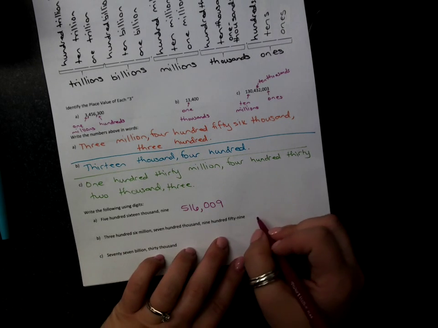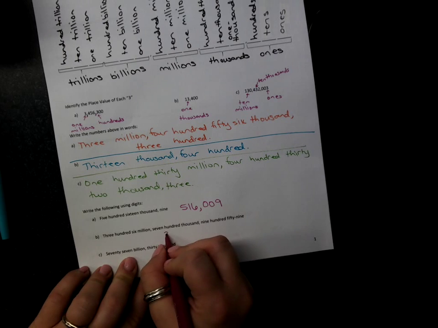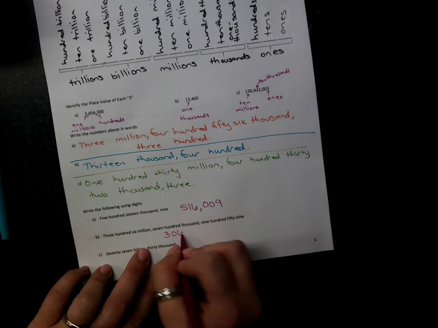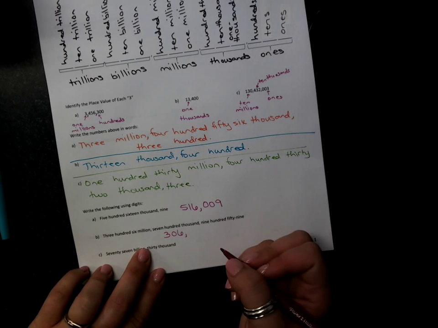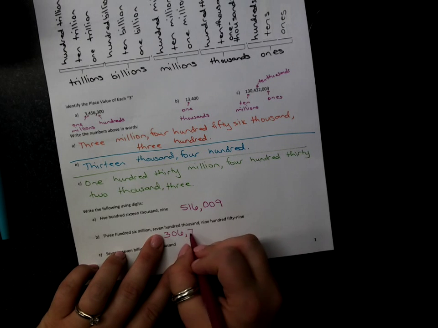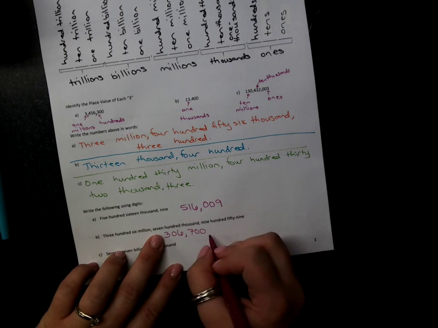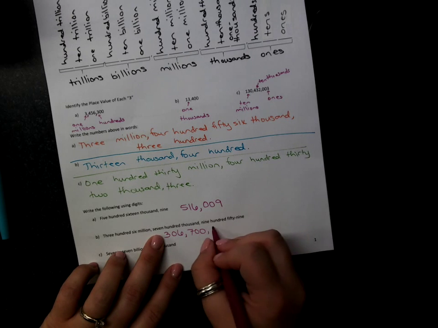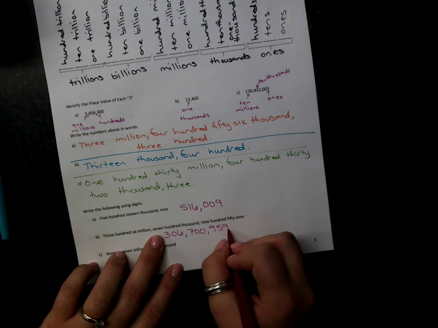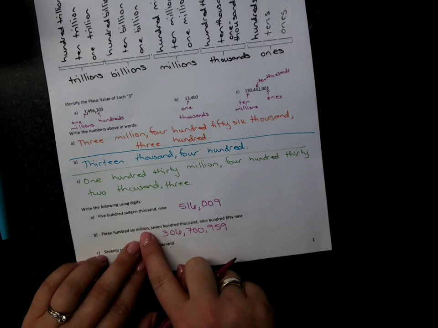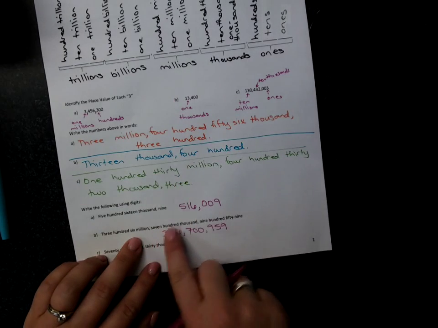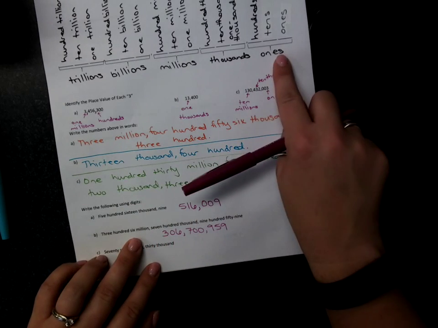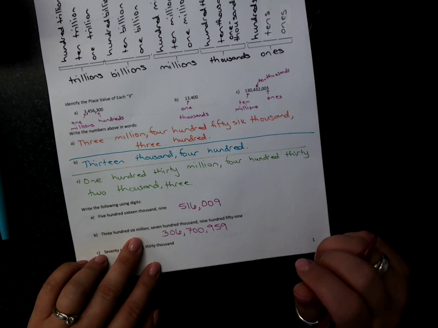306,700,959. So this would be 306 million, so we'll put a comma, 700,000, comma, 959. Make sure that no place values are skipped, so we have millions, and then thousands, and then the ones place. So make sure nothing is skipped.